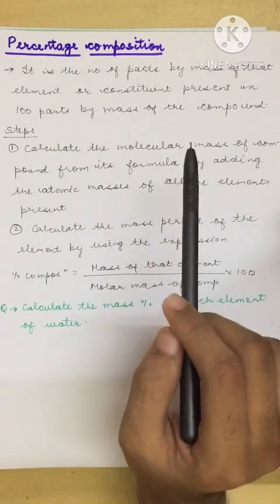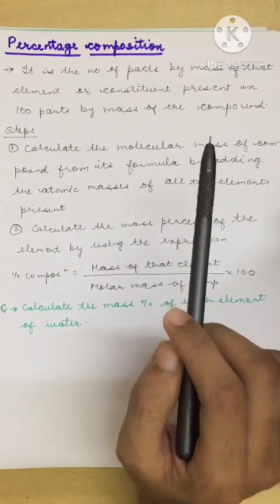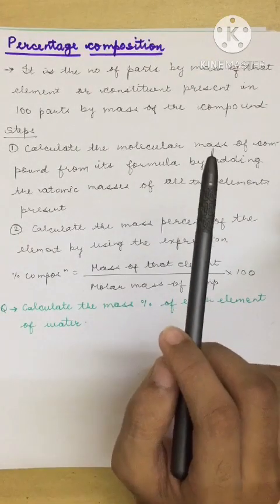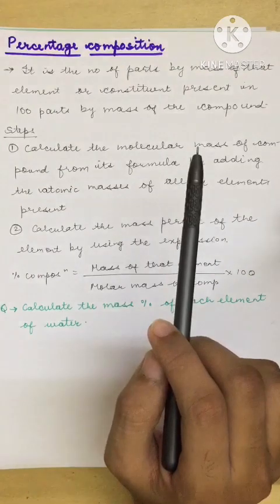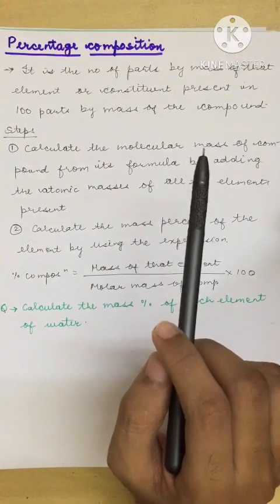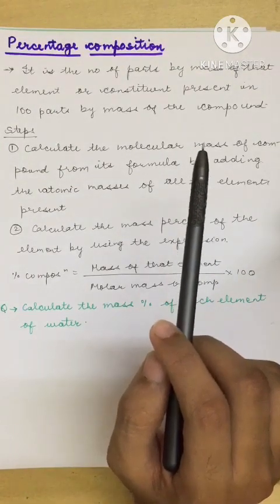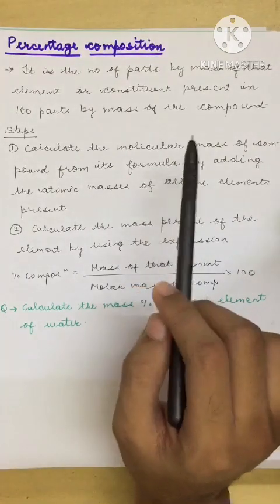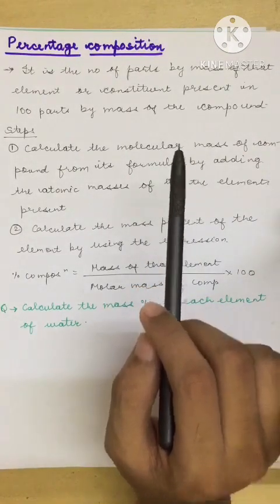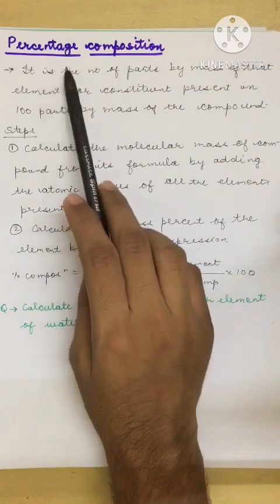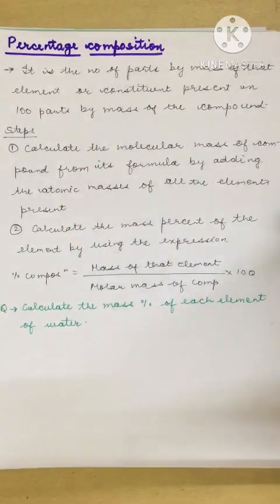Now there is one element in the compound which is of 35, which makes 35 parts of the compound. So what is the percentage composition of that element? It is 35%. So you have to find out how many parts of the total compound that element occupies, and multiplying it by 100 will give the percentage composition.